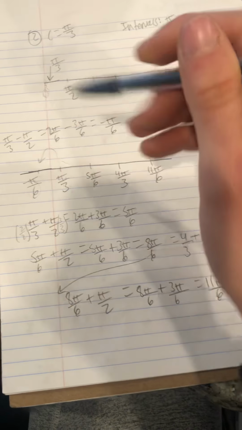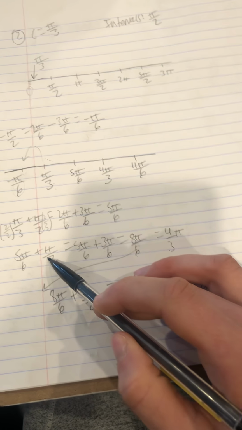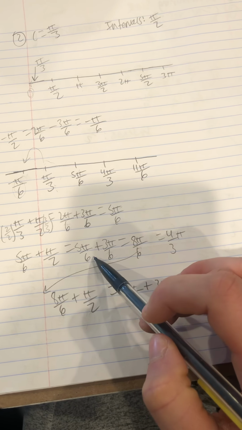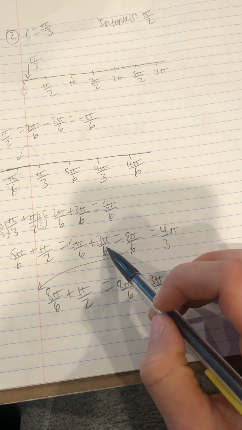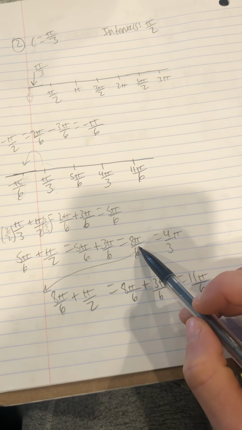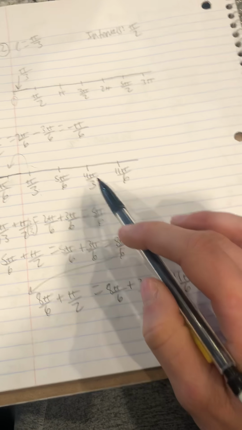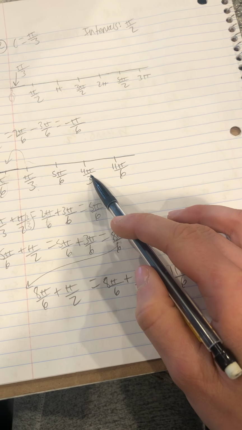To find my next point, I'm going to say 5 pi over 6 plus pi over 2. Finding your common denominator, we have 5 pi over 6 plus 3 pi over 6, giving me 8 pi over 6. Let's reduce this to give me 4 over 3 pi, which is my next point here.